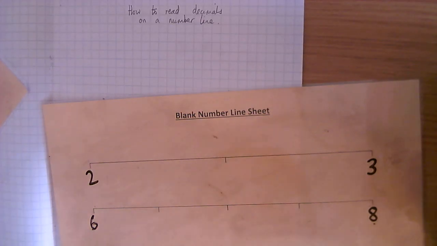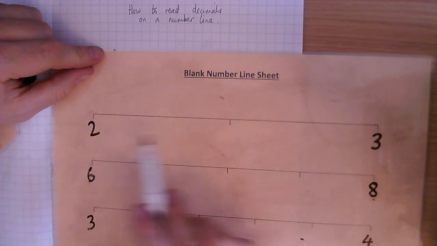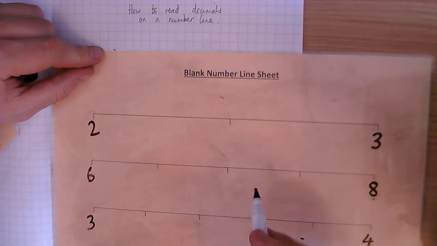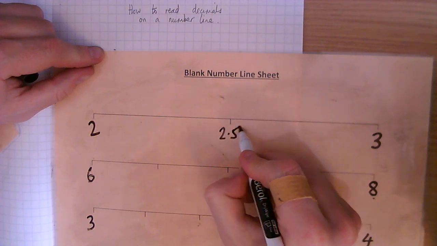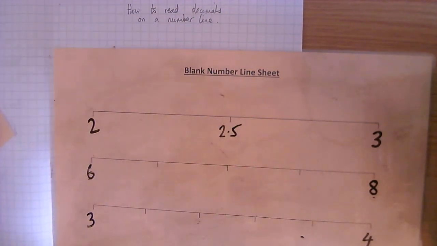How to read decimals on a number line. Let's start off with a nice easy example. We've got 2 and we've got 3. So halfway, see it's exactly in the middle, so it's going to be 2.5. So we don't really need a mathematical method to work that out, you can just see it.